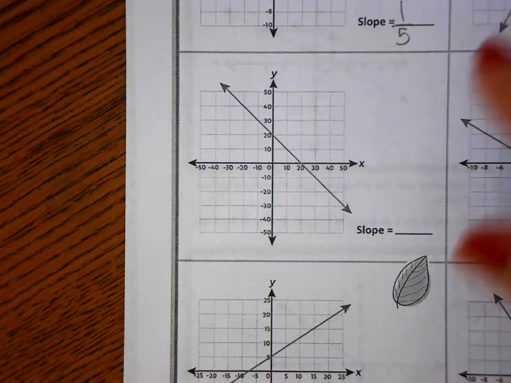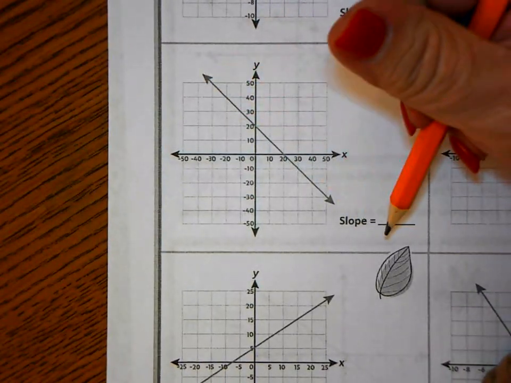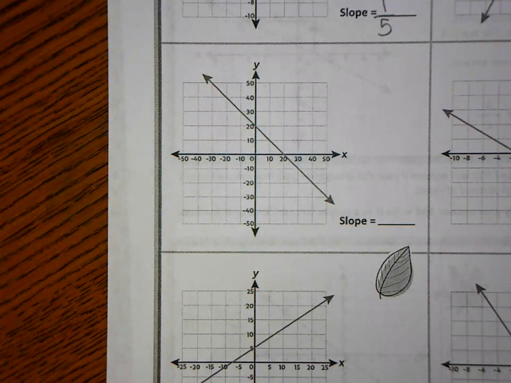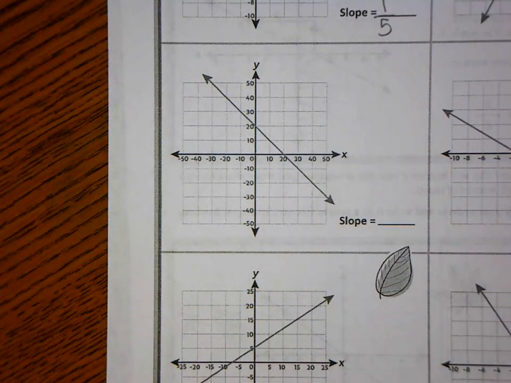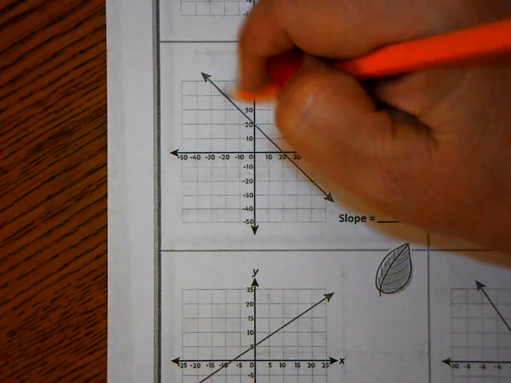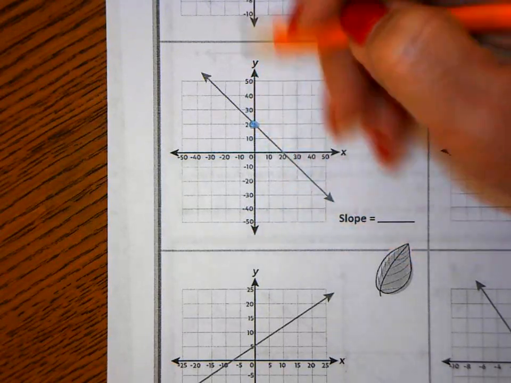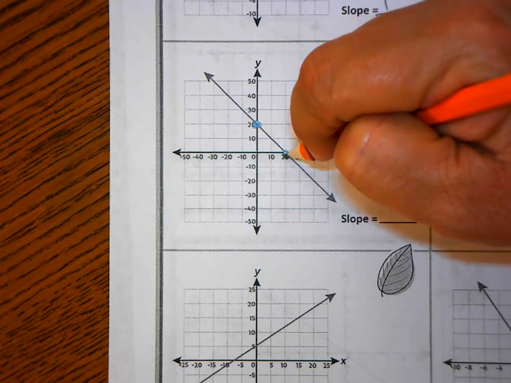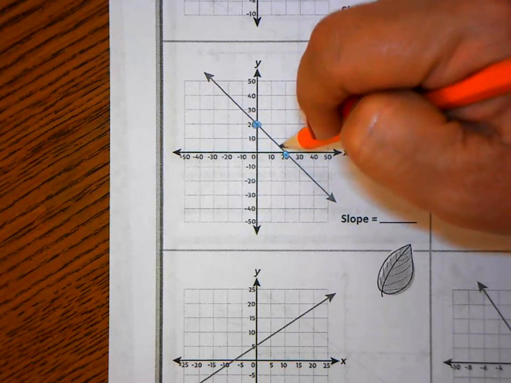Okay, so it looks like we've had 2 positives, and now we're moving into a negative slope. So think about what you're going to have: is the number for slope going to be positive or negative if you have a negative slope? Very good. So we are thinking about a negative slope. I see that right here it's intersected. That's also my y-intercept. Oh, and there's this one right here too. It's at 20, 0. So I have 0, 20, and I have 20, 0.